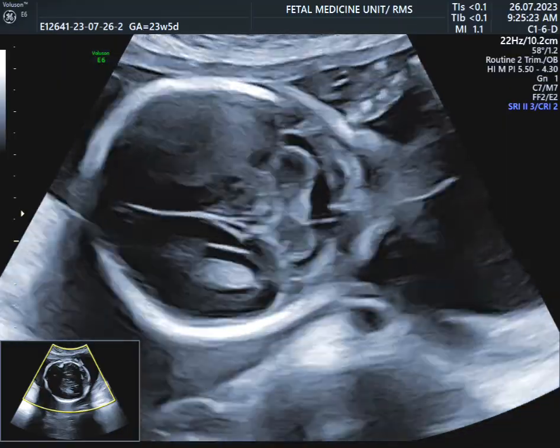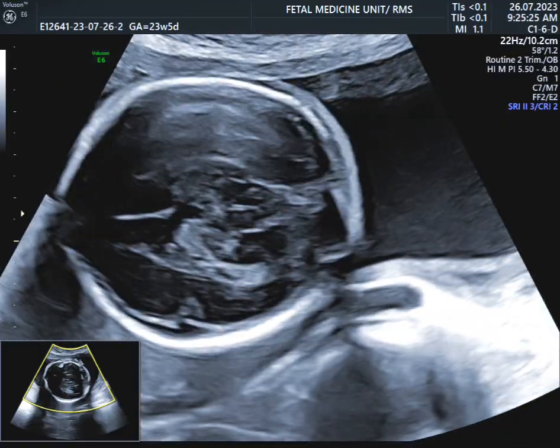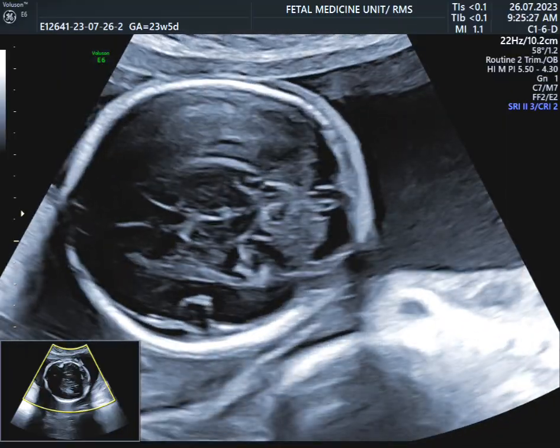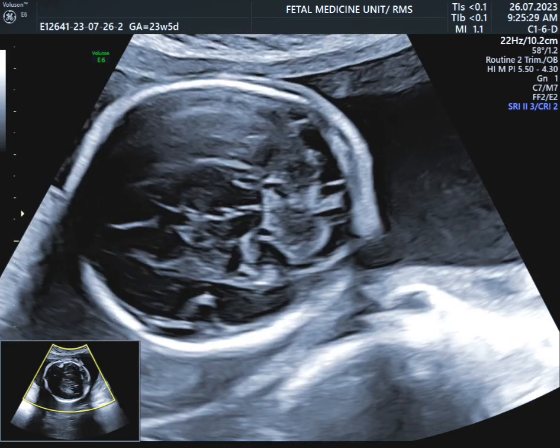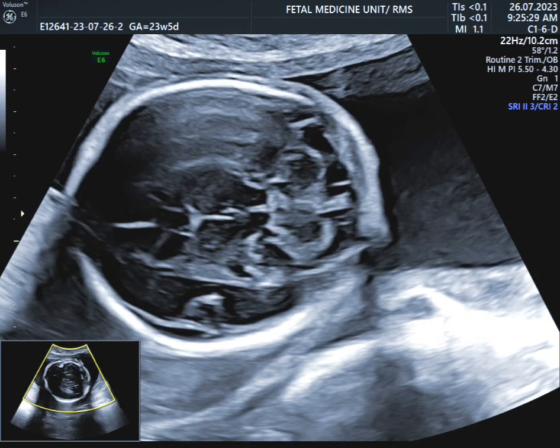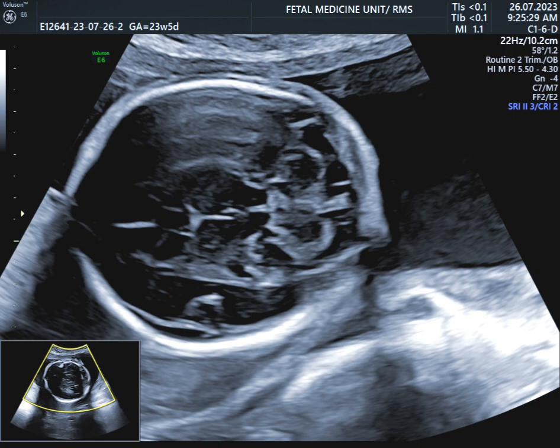And then it's very important to measure the nuchal fold. We can get the folds at this level and the cerebellum. Then we measure the nuchal fold. It should be less than 6 millimeters, and an increase of the nuchal fold is an indicator for trisomies or cardiac failure or risk for fetal death.